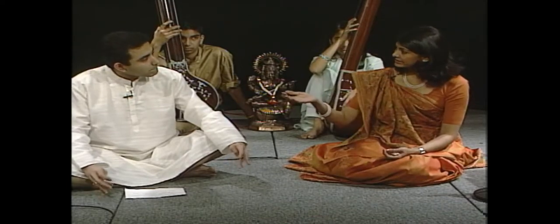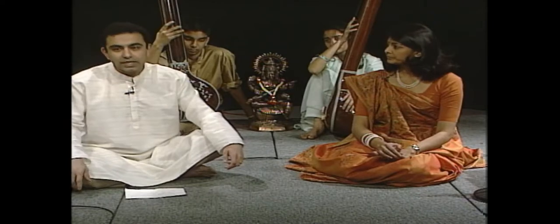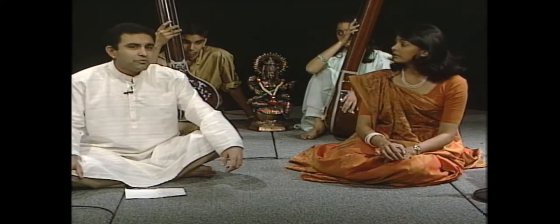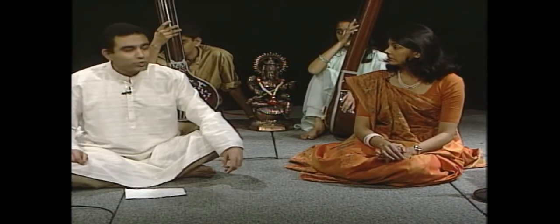Yes, certainly. So the ek tal is the 12 beat. Yeah. So like I said, there's so many different kinds of tals. Ek tal is another tal. It has 12 beats. And we can demonstrate a slow tempo, vilambit. Yeah, vilambit would be a little too slow, I would think.